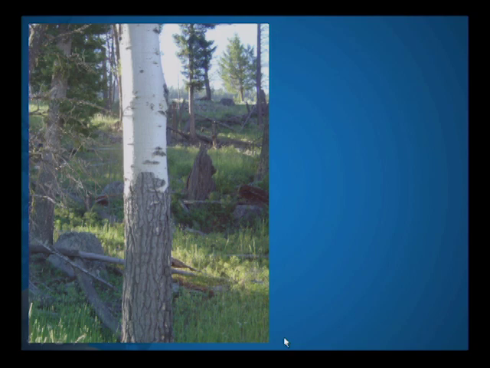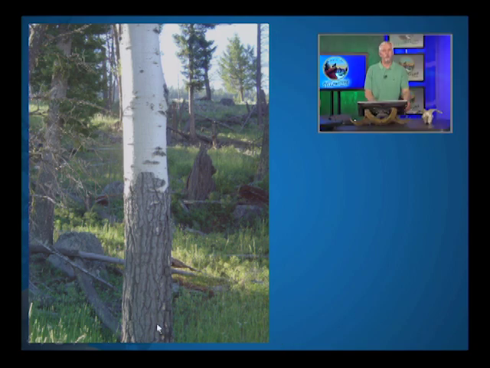Now, sometimes the lower portion of the bark of aspens can be pretty ragged looking, and that's because animals will feed on that in the winter. So sometimes elk and deer will browse on the bark of aspens, so it can be kind of rough, usually lower down, but it'll be whitish up above.